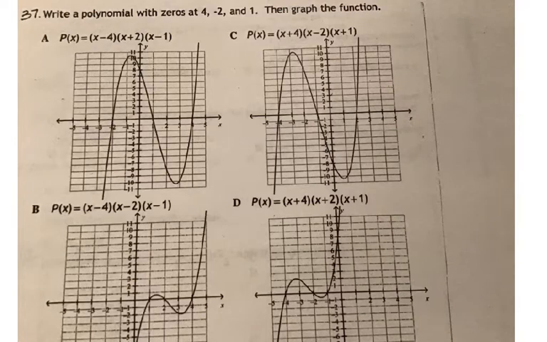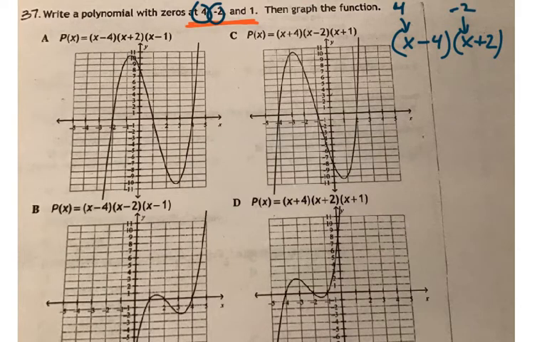Okay, let's do one more. Now this one's a little bit different because they gave us the zeros. So remember, guys, if they tell me a zero's at 4, guess what? I know one of my factors has got to be x minus 4 because 4 minus 4 is going to make it 0. Likewise, the negative 2 means x plus 2 is a factor because negative 2 plus 2 is 0. And finally, the 1, 0 tells me x minus 1 because 1 minus 1 is 0.